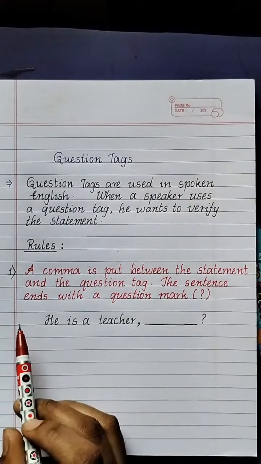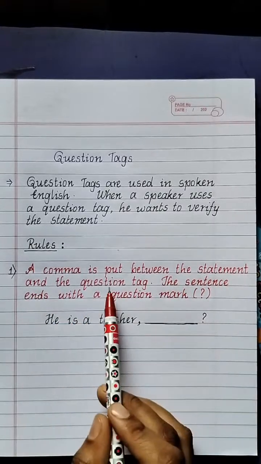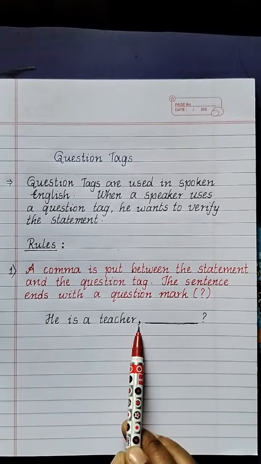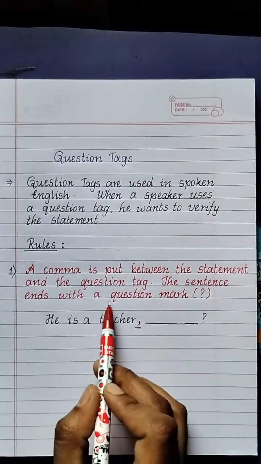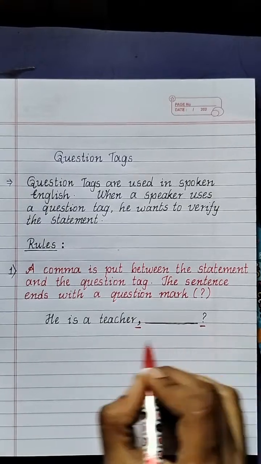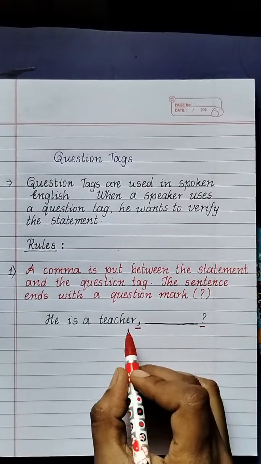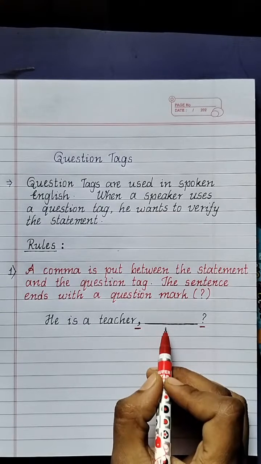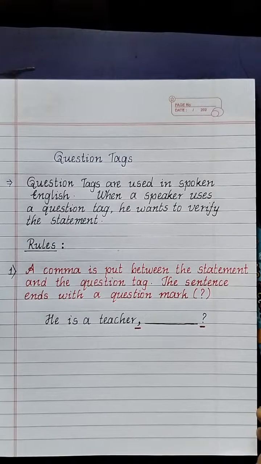Okay. So the very first rule is here. A comma is put between the statement and the question tag. Between the statement and the question tag, here you can see a comma is used. The sentence ends with a question mark. Some punctuation marks are necessary in this question tag. First of all, we put a comma between the statement and question tag. Similarly, at last we use a question mark.